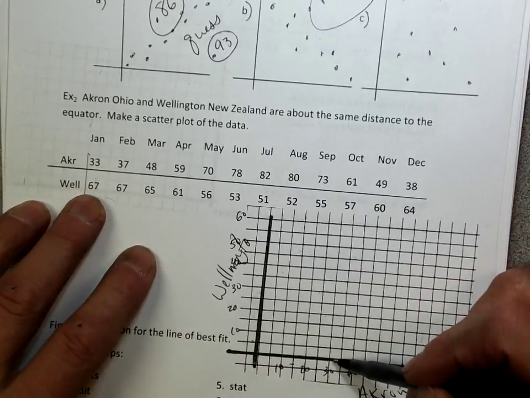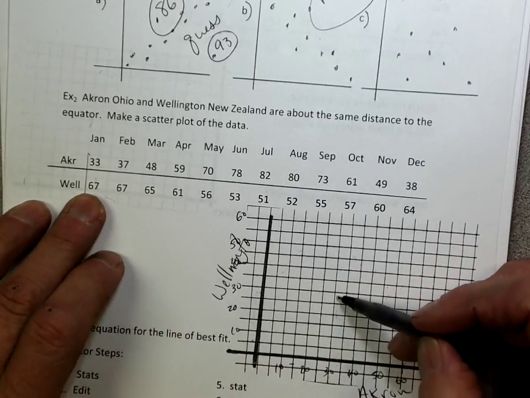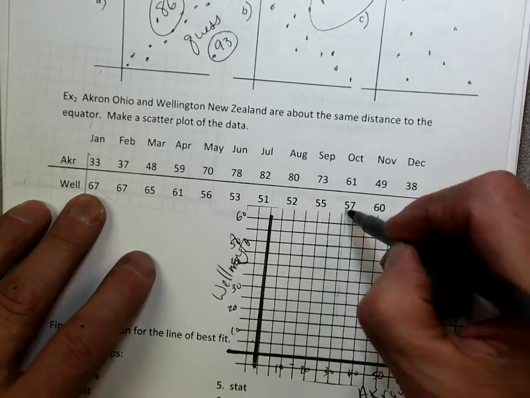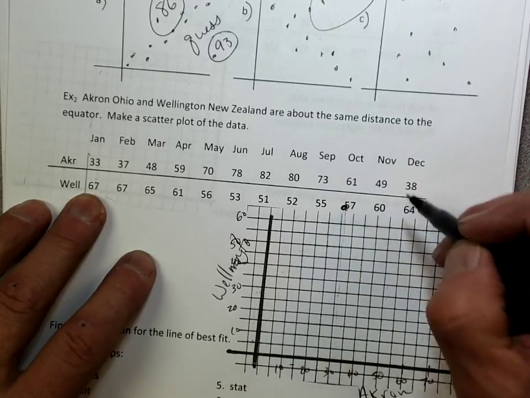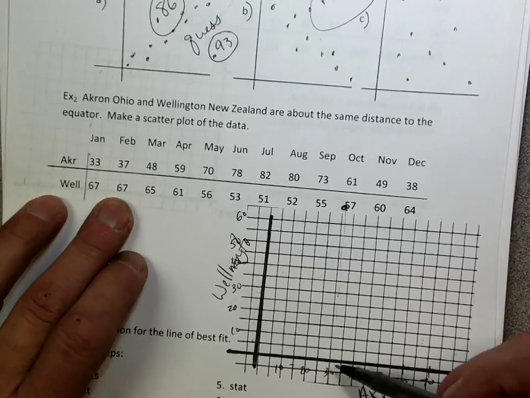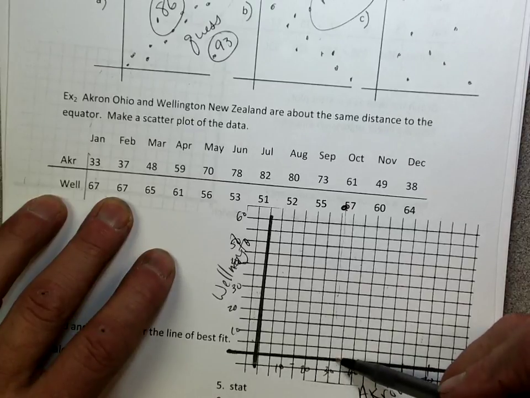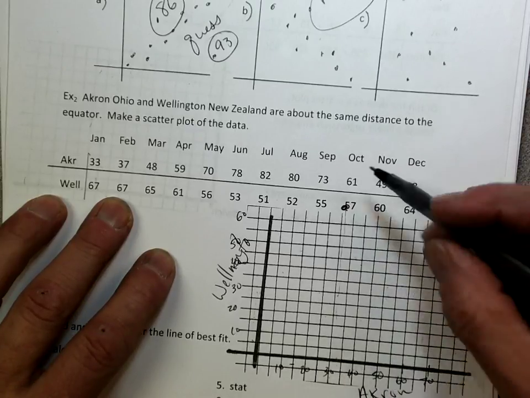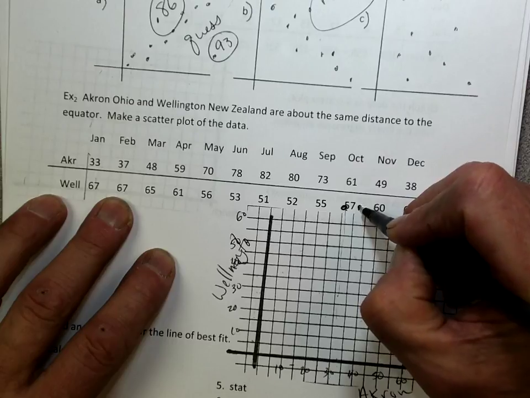Let's do a scatter plot real quickly. 33 and about 67, this may be up here. 37 and 67, it's back up here somewhere.